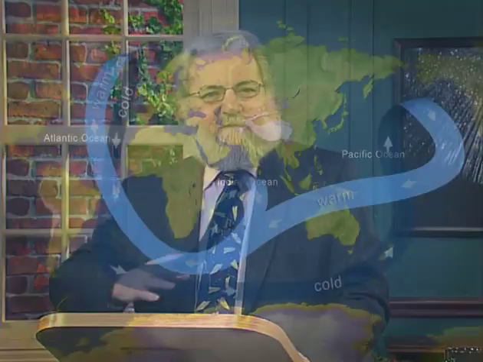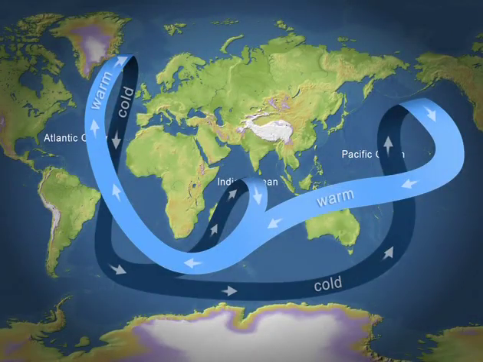The closing of the Isthmus of Panama also set up a salinity difference, the amount of salt dissolved in the water, between the Atlantic and the Pacific Ocean, which, as I mentioned earlier, is responsible for the great conveyor belt that drives the ocean flows today. There was no more ability for ocean water to mix from the Pacific to the Atlantic.